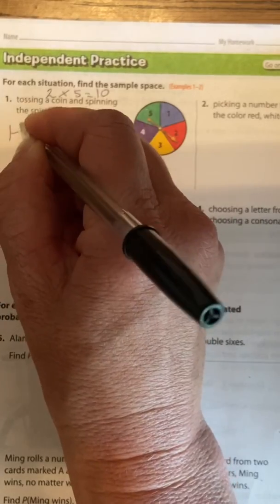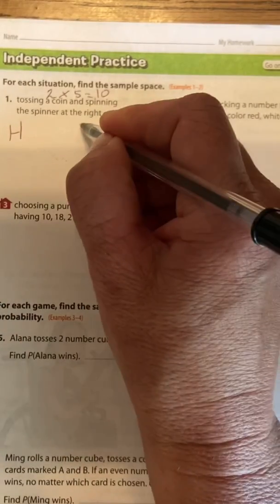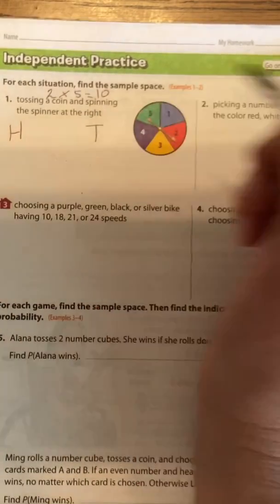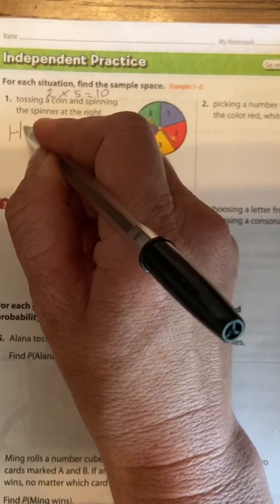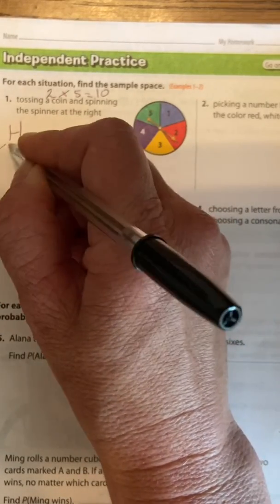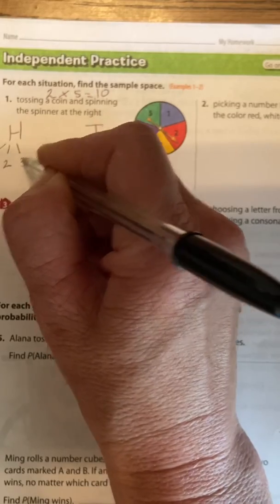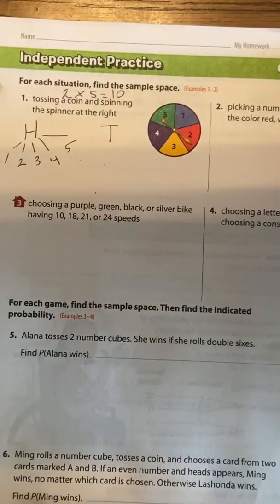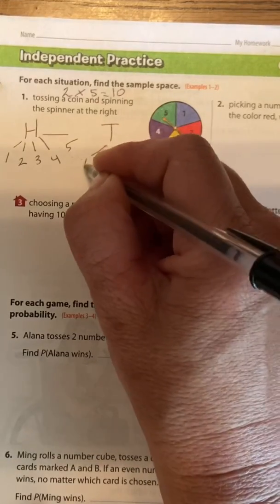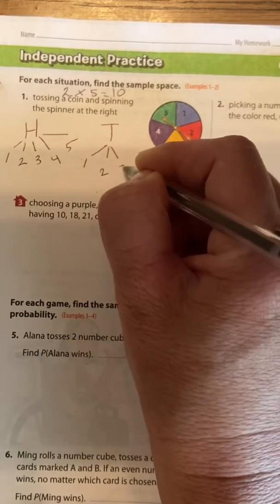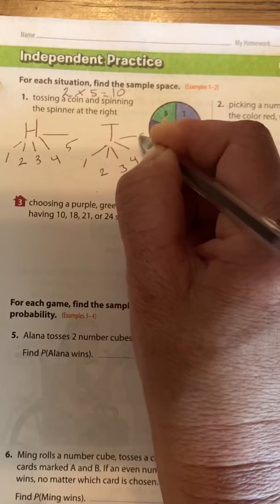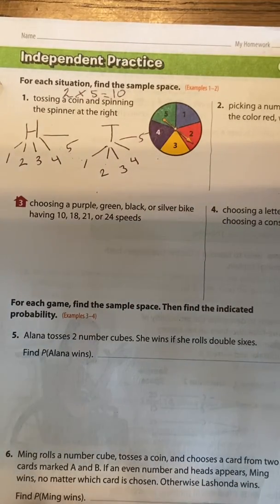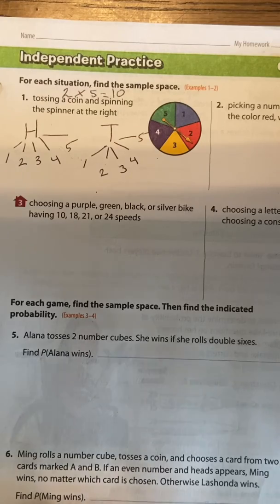So I know I can toss heads, and I know I can toss tails, okay? Now I could do heads with a 1, heads with a 2, heads with a 3, heads with a 4, and heads with a 5 on that spinner. I could do tails with a 1, tails with a 2, 3, 4, and 5, okay? So there are 10 different possible outcomes in this sample space.